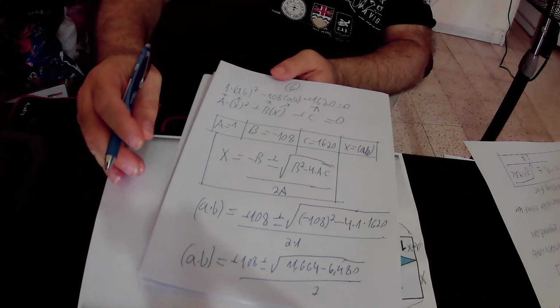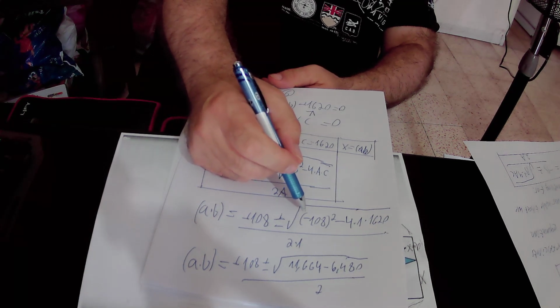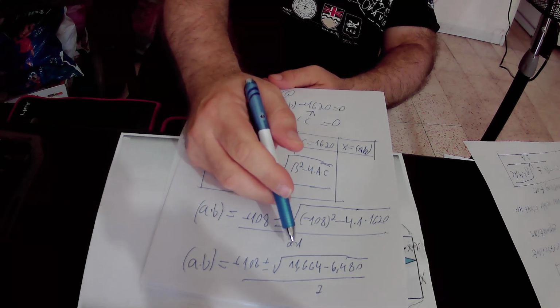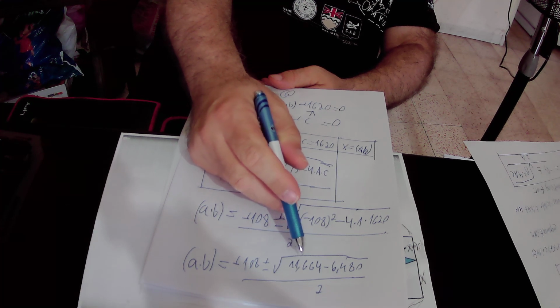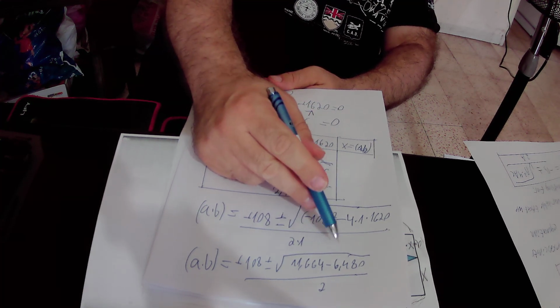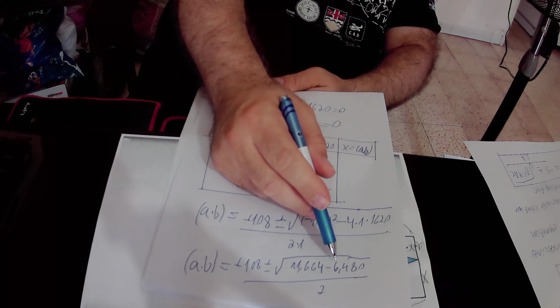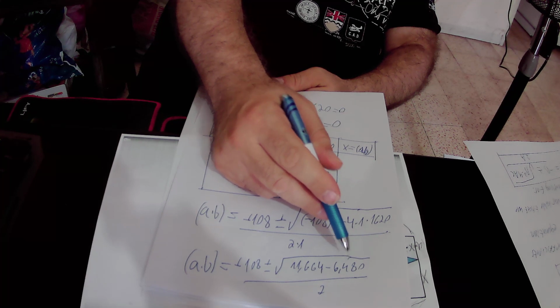So I will repeat again. Negative 108 squared equals 11,664. Minus 4 times 1 is 4, and 4 times 1620 is 6,480.